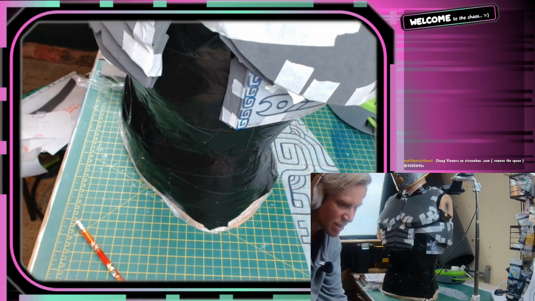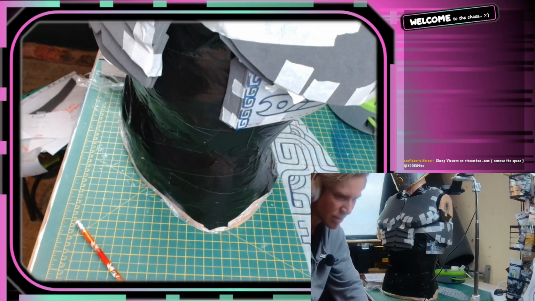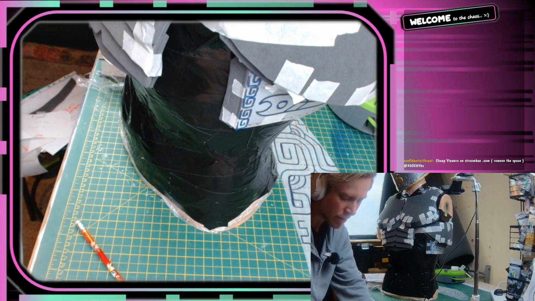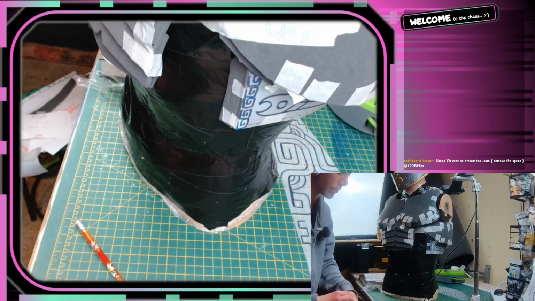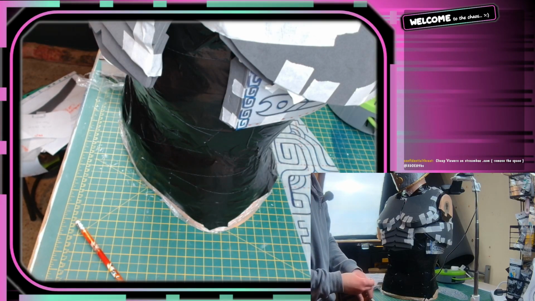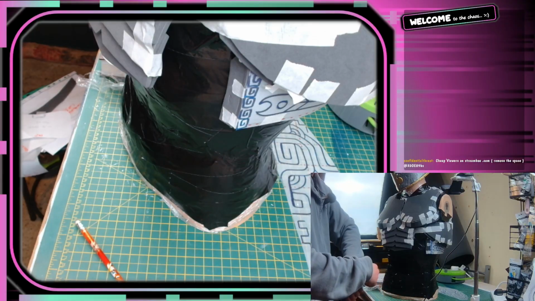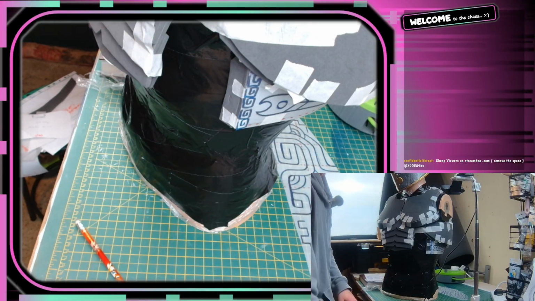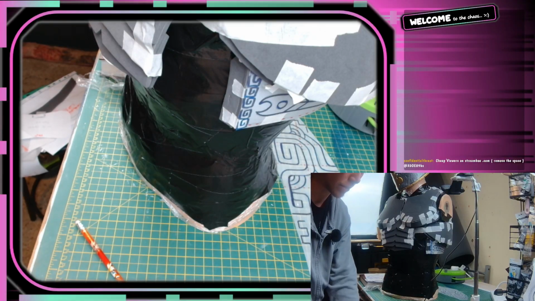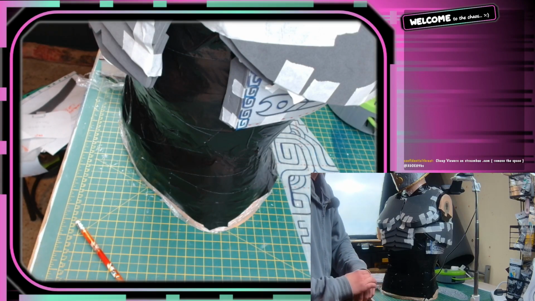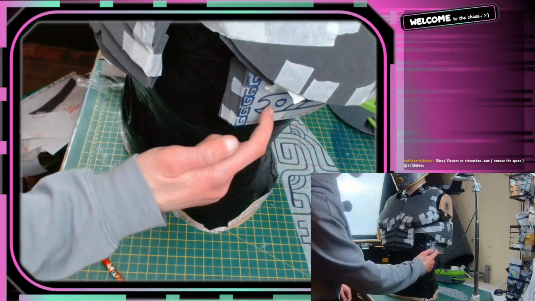I just want to test this. I want to test it and see how these look next to each other, actually on the thing. So I already know this I'm going to have to make a lot thinner.